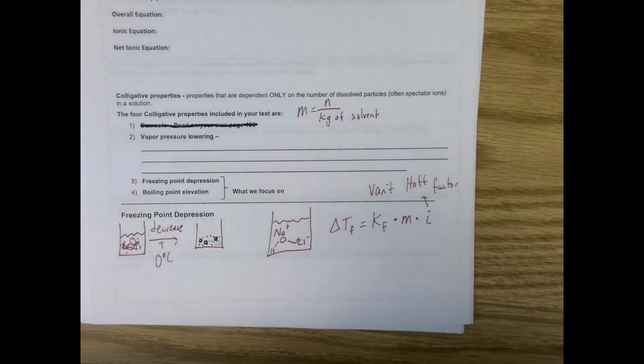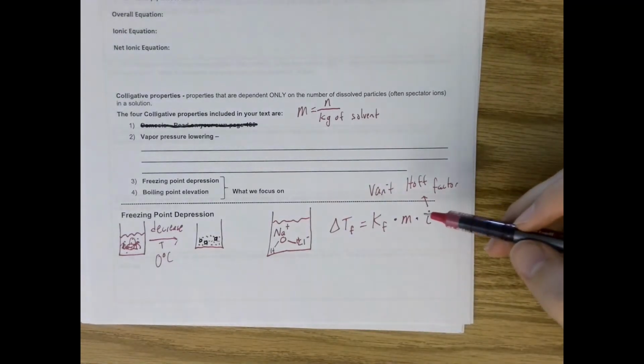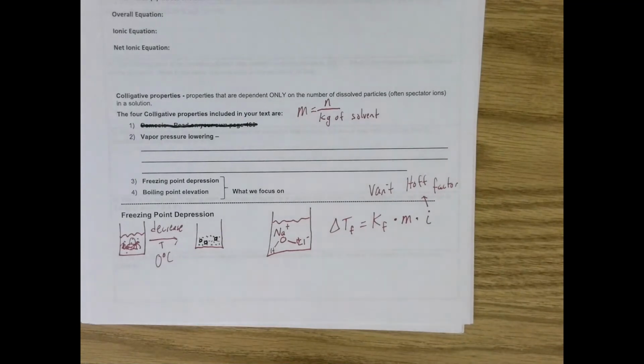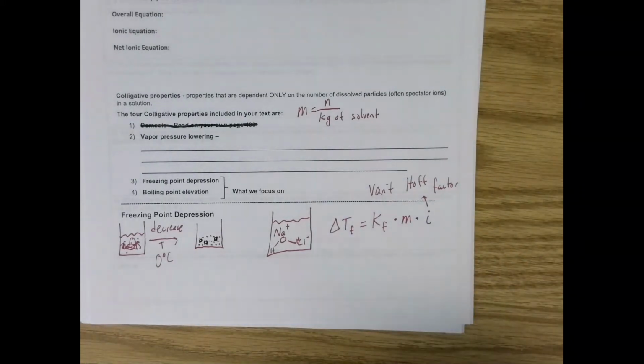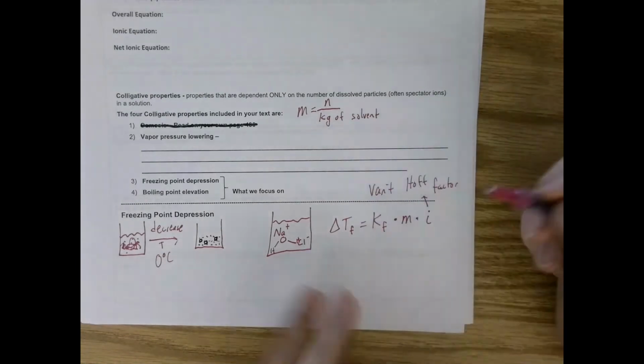We don't get those in chemistry very often. In math it is, in chemistry it's not. So, in simple terms, the Van't Hoff factor is the number of particles a compound produces when it's dissolved in water. So let's do some examples and it should make sense.